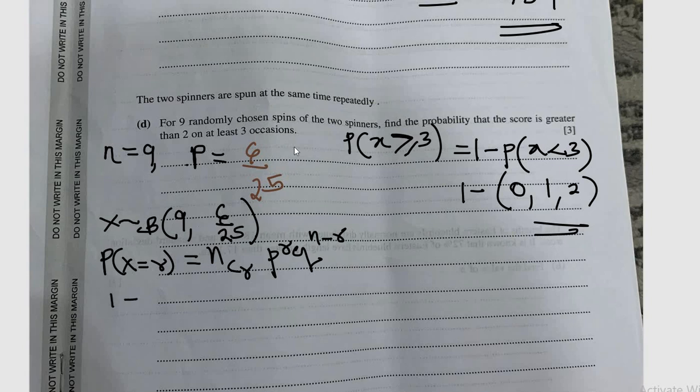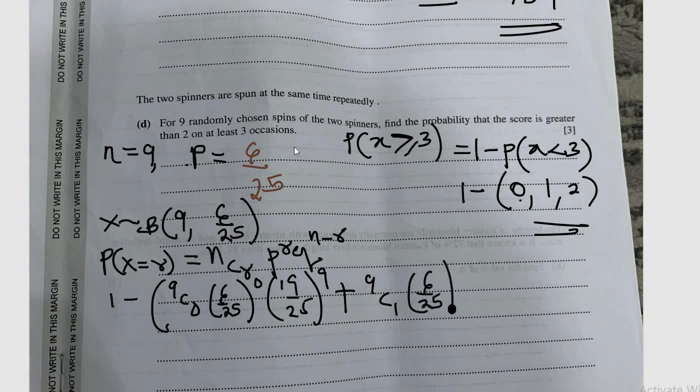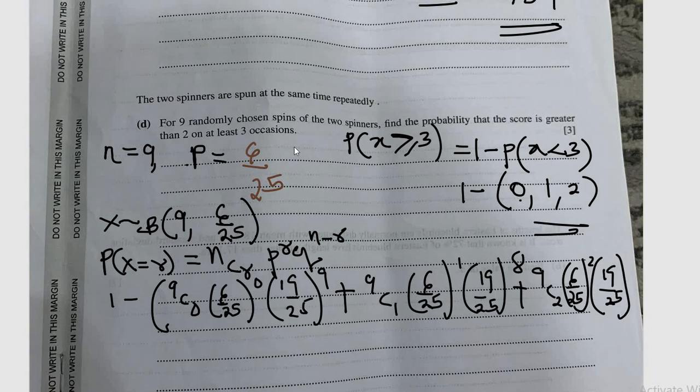That's 1 minus, when it's 0, n is 9: 9 combination 0, success is 6 over 25 raised to power 0, failure is 1 minus 6 over 25, that's 19 over 25 raised to power n minus r, 9 minus 0, 9. Plus, when it's 1, that's 9 combination 1, 6 over 25 raised to the power 1, 19 over 25 raised to the power 8. The powers must sum to 9. Plus 9 combination 2, 6 over 25 raised to the power 2, 19 over 25 raised to the power 7.